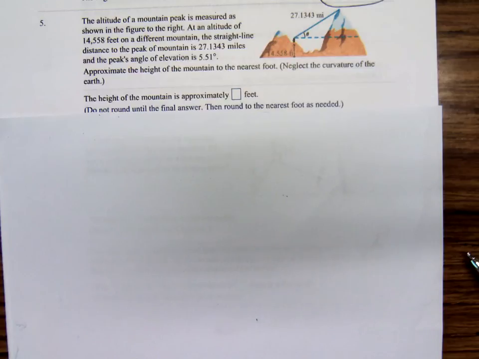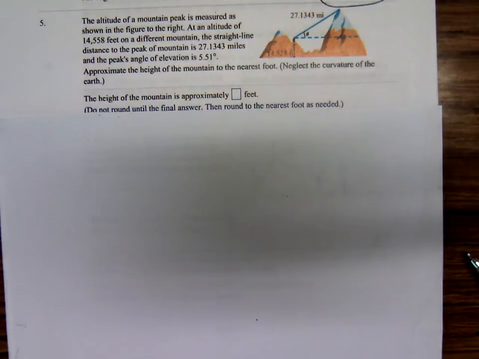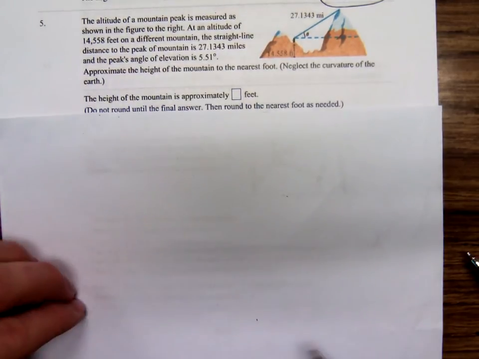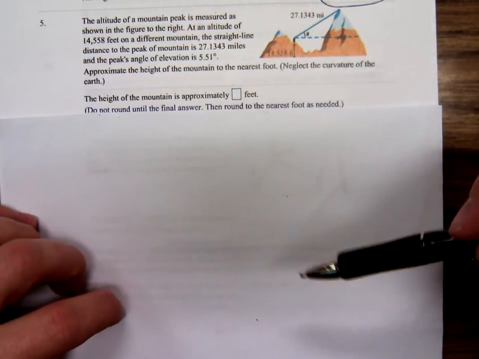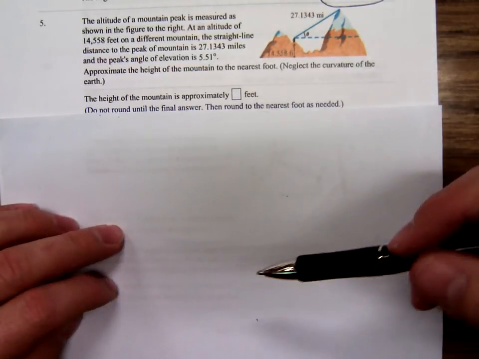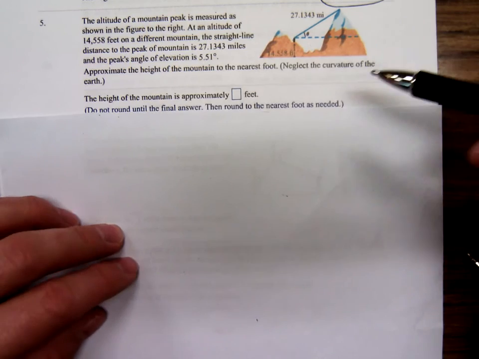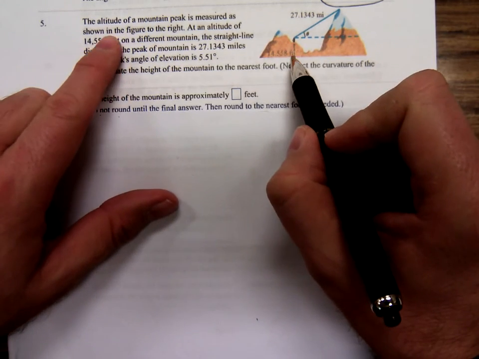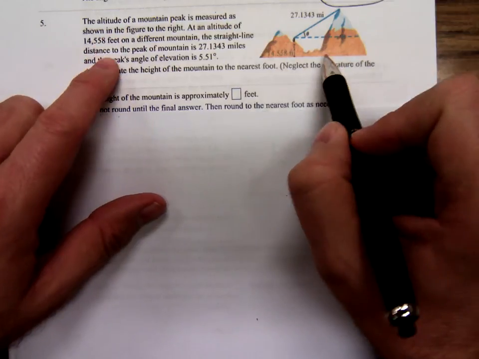At an altitude of 14,558 feet on a different mountain, the straight line distance. Oh, okay. Hey, this seems sort of like the problem that we had earlier, didn't it? With the two buildings.